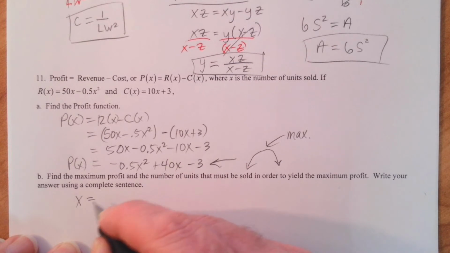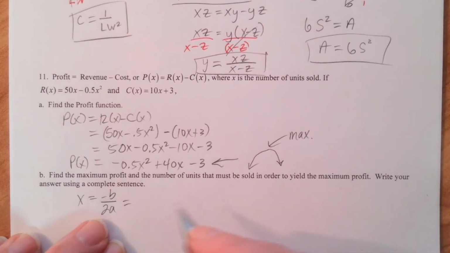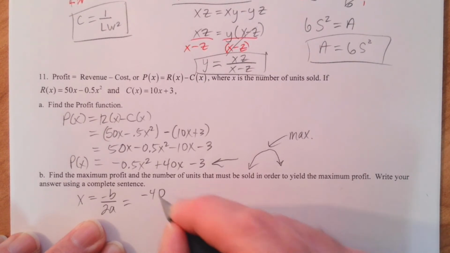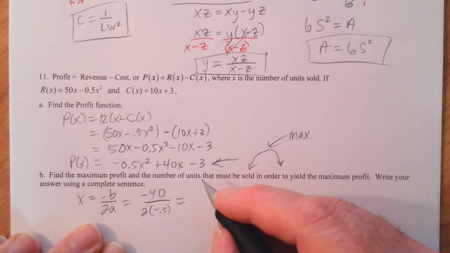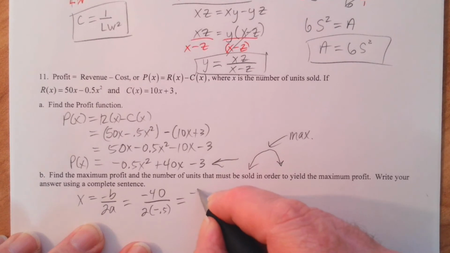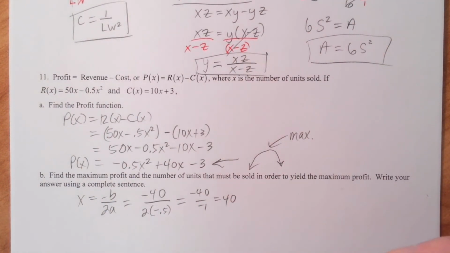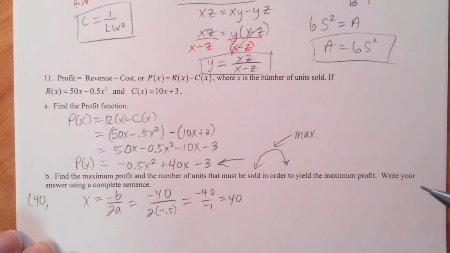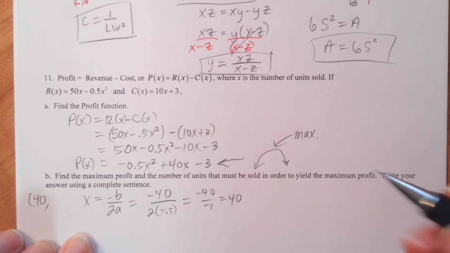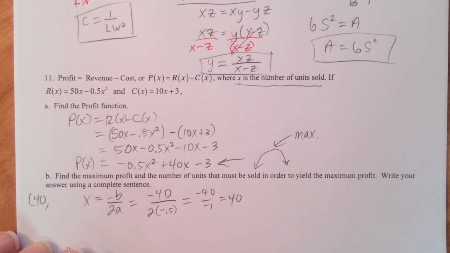We need to find the vertex, so x equals negative b over 2a. Negative b, that'll be negative 40 over 2 times a, which is negative 0.5. So this will be negative 40 over negative 1, or 40. So far, we found x, which is the number of units sold. So 40 units.